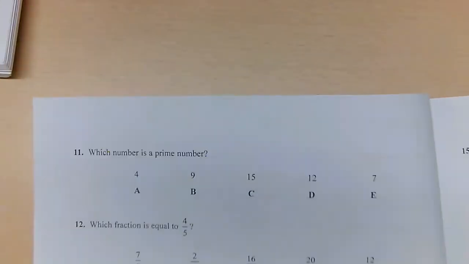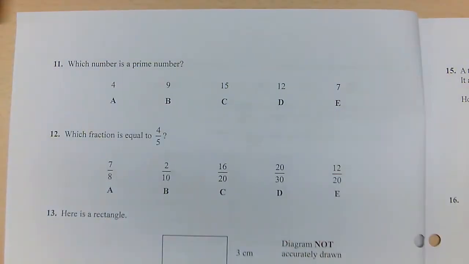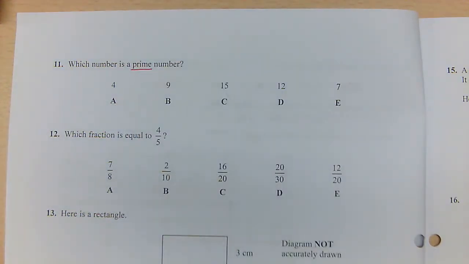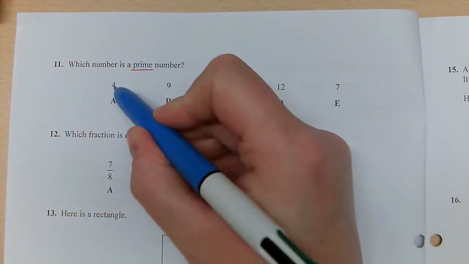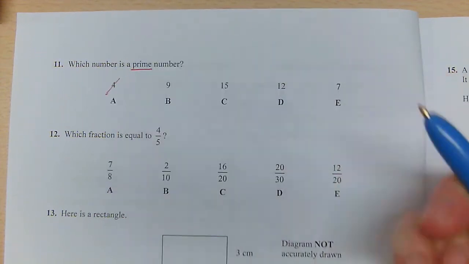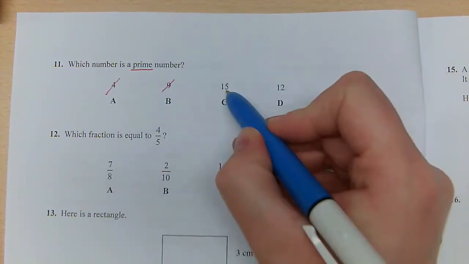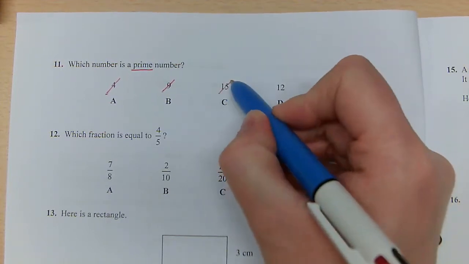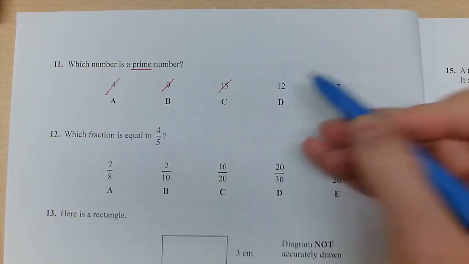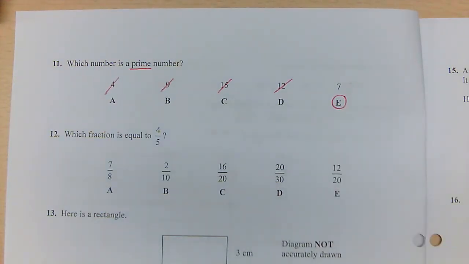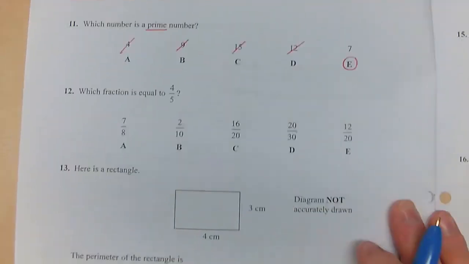Okay, question 11. Which of these is a prime number? Remember, a prime number can only be divided by 1 and itself. It should have 2 factors. Well, 4 will also divide by 2, so it cannot be that one. 9 will also divide by 3, so it cannot be that one. 15 will also divide by 3 and 5. 12 will divide by 3 and 4. So 7 is the prime number there because it only divides by 1 and 7.